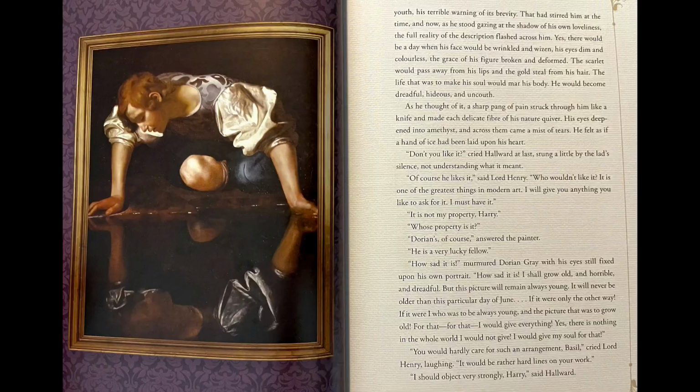It freaks him out, and he thinks the life that was to make his soul would mar his body. He would become dreadful, hideous, and uncouth. It's an interesting comment because once again we get this idea of soul. So the life that was to make his soul, so something that the experiences that can make his soul better would make his body worse. But at that moment he decides which of those two he would prefer to preserve. And it's that external beauty. It's that body rather than the soul.